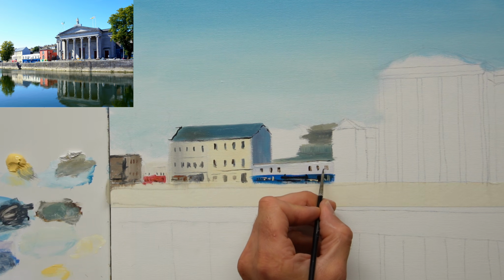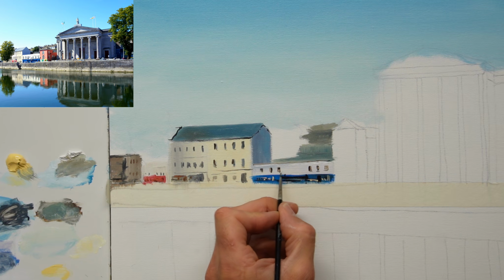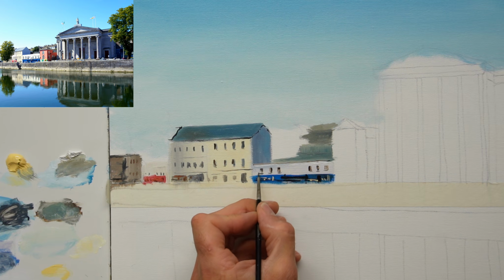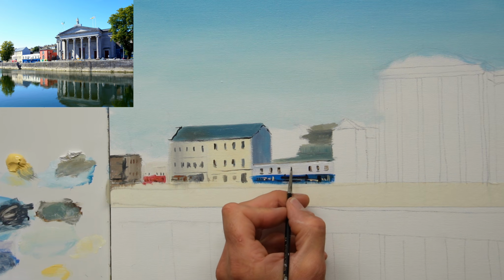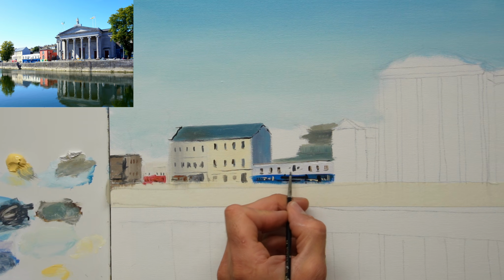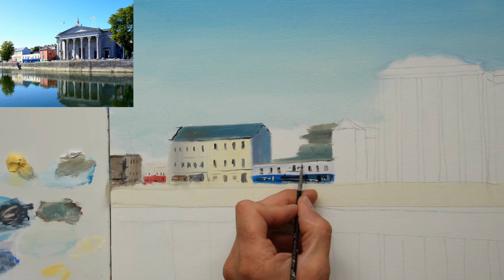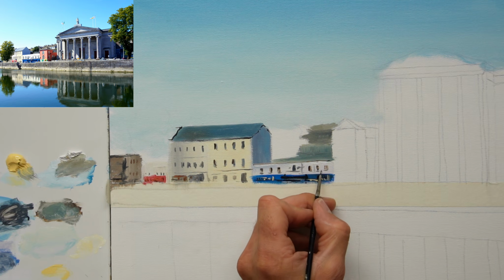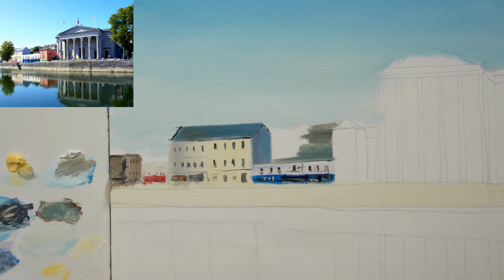and you see, again, very loose touches of detail. And you can then just suggest bits and pieces on the building.